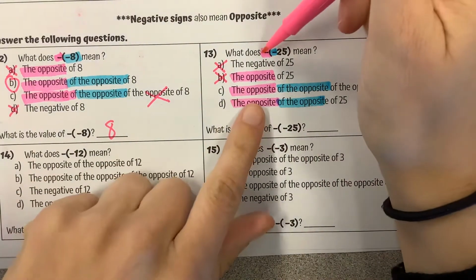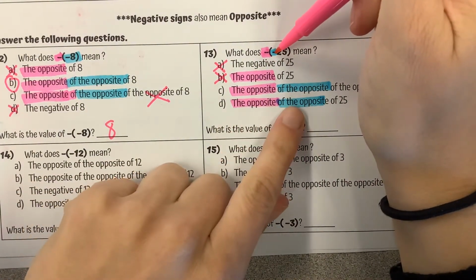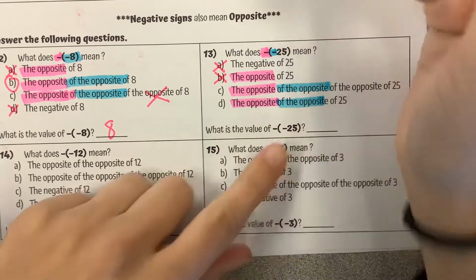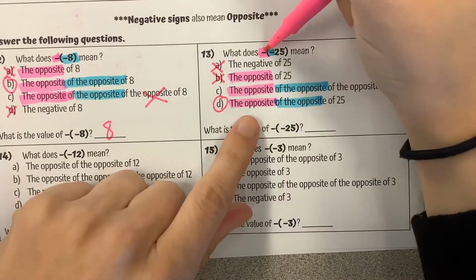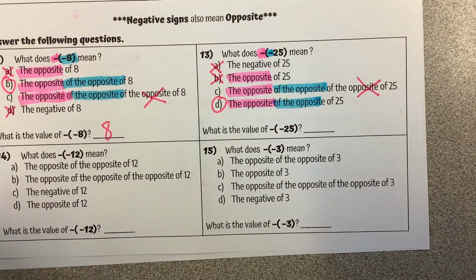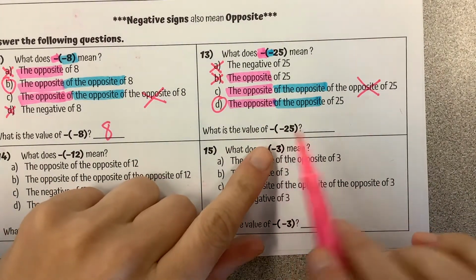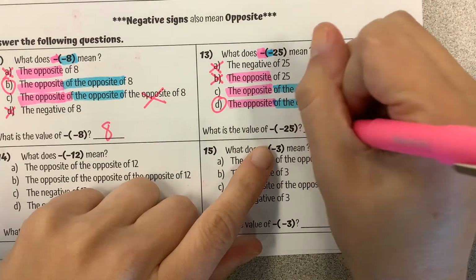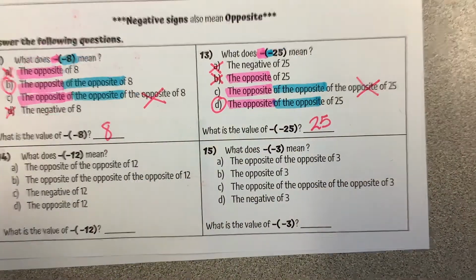So we have the opposite of, and now we just need 25. So it's going to be D. That is the opposite of the opposite of 25, not this extra opposite. And then what is the opposite of negative 25? Well, the opposite of a negative is a positive. So those negatives cancel each other out.